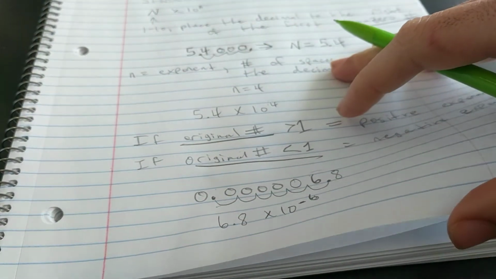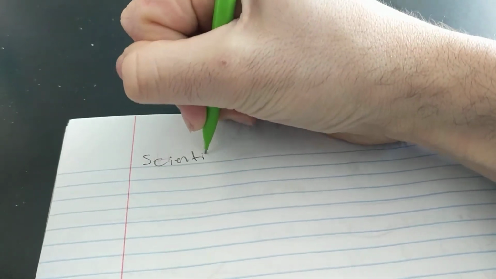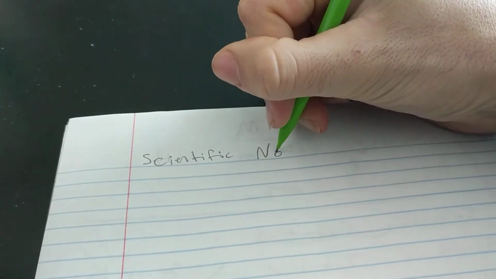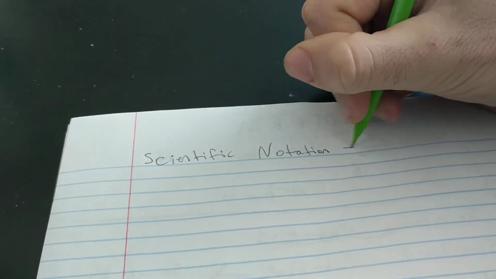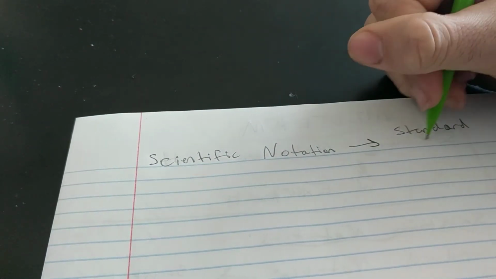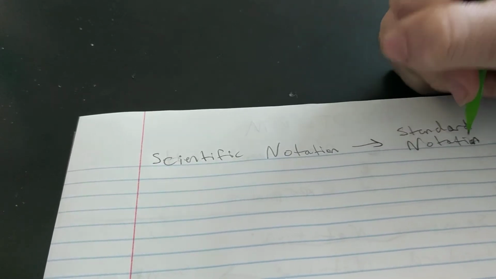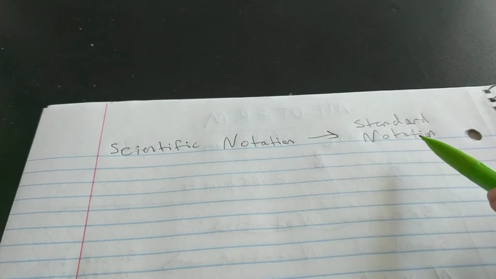Okay, now let's go the other way. Let's take scientific notation and go back to standard notation. Let's do that real quick. Scientific notation back to standard notation.